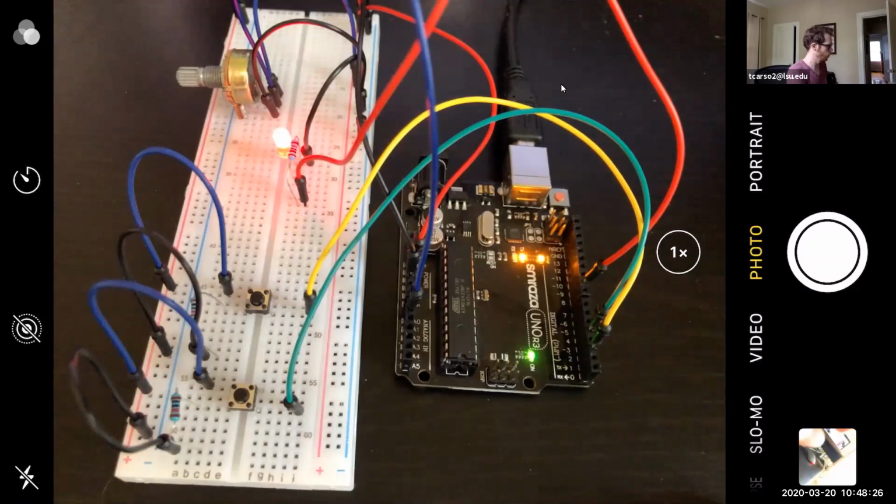So I'm going to go over to the Arduino code. So this is a working example. And now I'm going to open this start code.